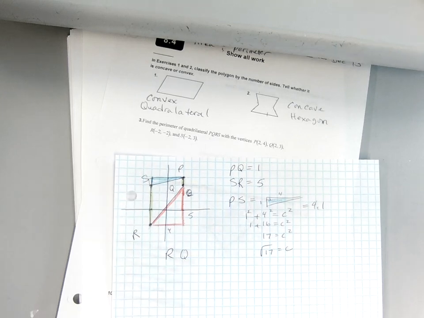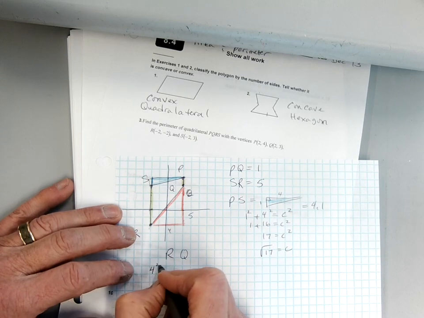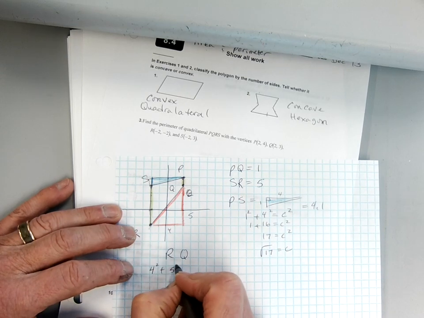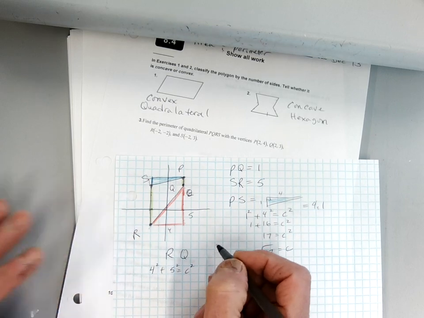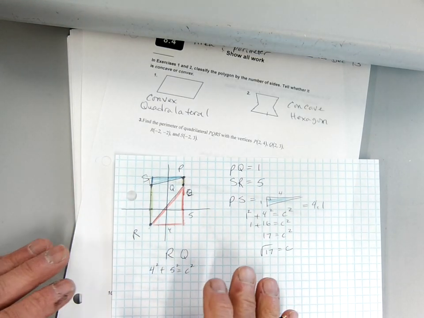And again, to find that length, I'm just going to use the Pythagorean Theorem. a squared plus b squared equals c squared. So I'm going to go 4 squared plus 5 squared equals c squared, right? I'm just doing the Pythagorean Theorem, which we know how to do. I assume they taught you that in middle school.